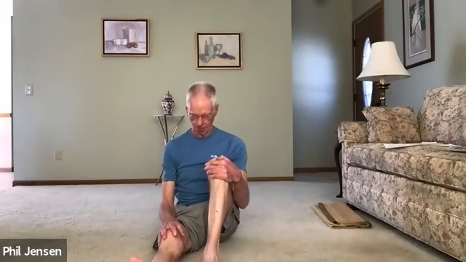So you may have noticed that I'm wearing shorts today. Very particular reason for that, because we're going to do that shin massage one more time. But before I go there, clear up a little bit of terminology here. So here I am with my heels on the floor and my ankles at about a 90-degree angle.